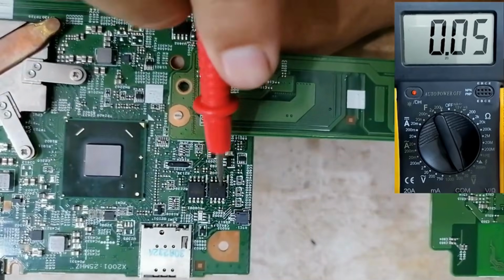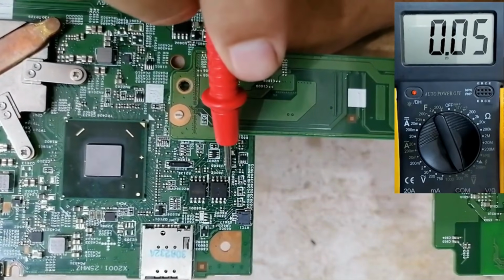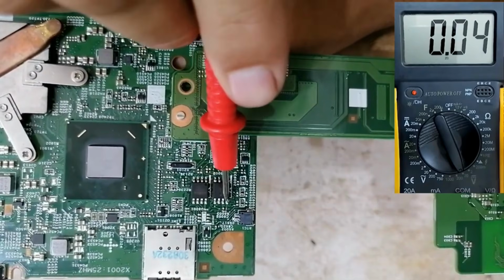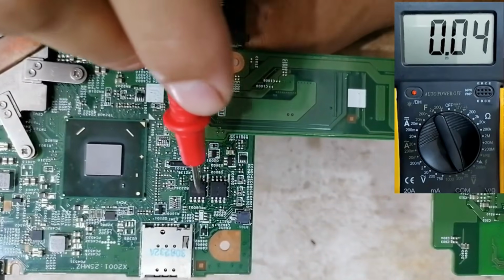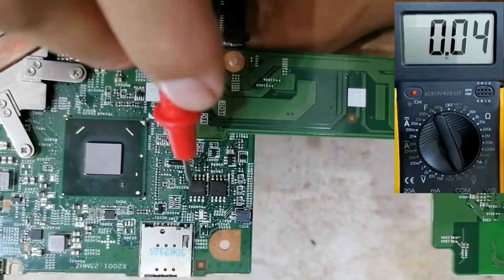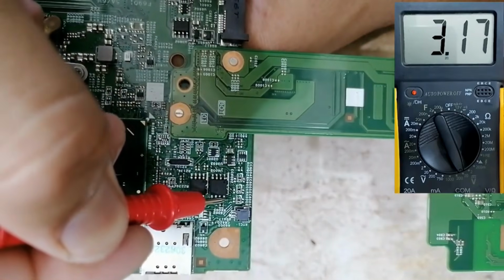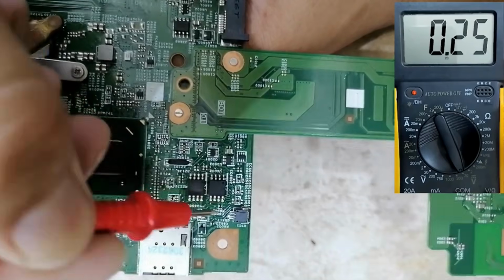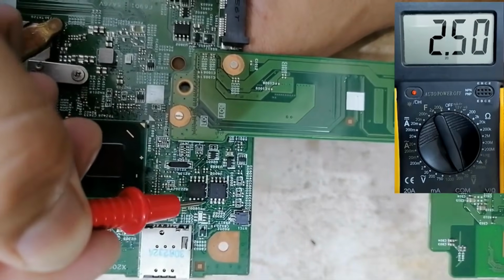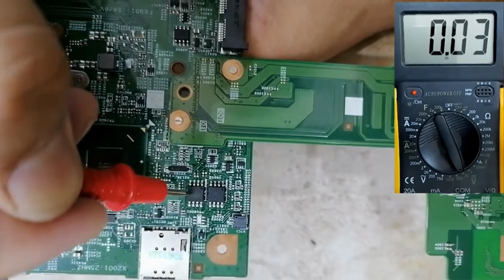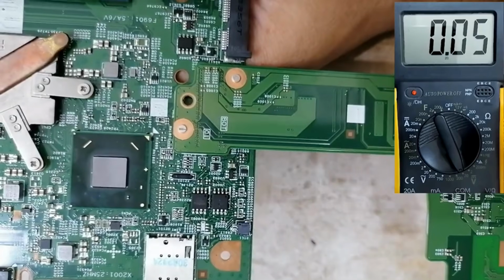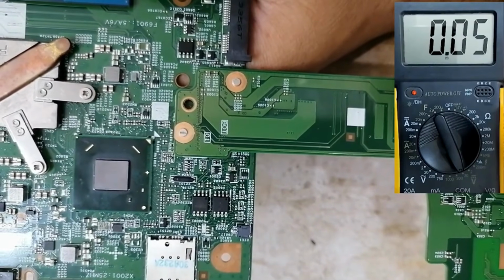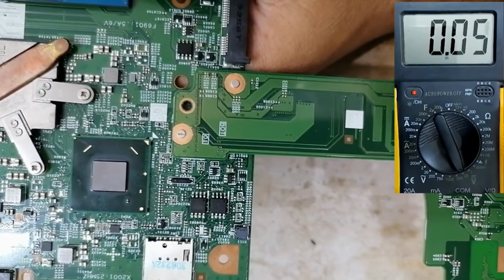The same for this one. We have this dot, and this white mark means 1, 2, 3, 4, and here we have 8. Always the reading is counterclockwise. So we gotta find here 3.3 volt. So 3.3 volt here in pin number 8 for this BIOS, and also 3.3 volts for this chip. So good.